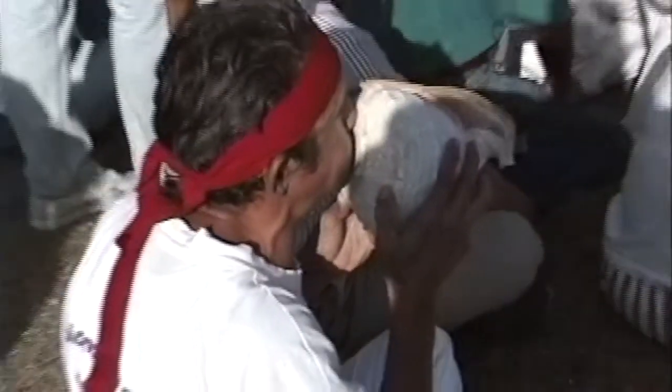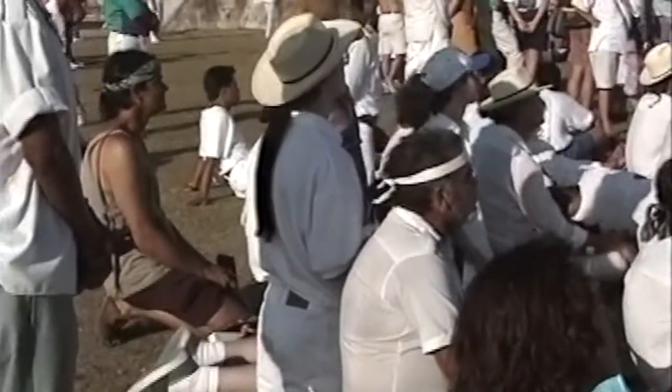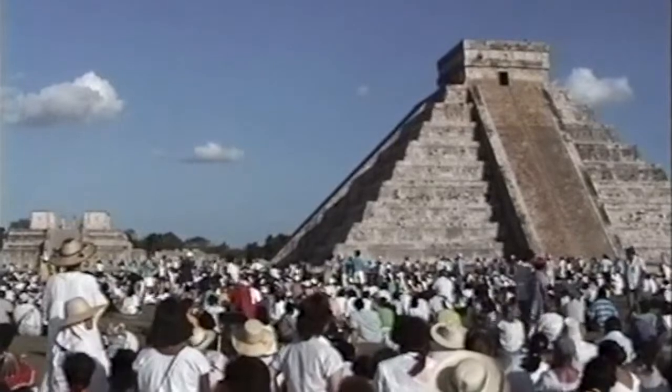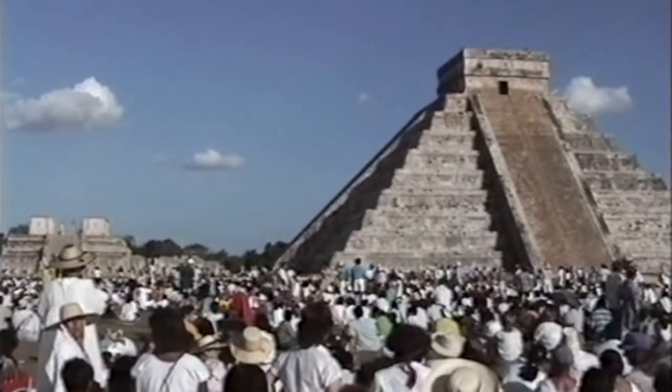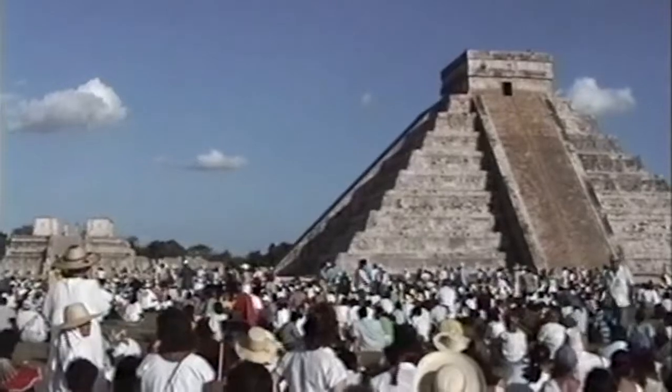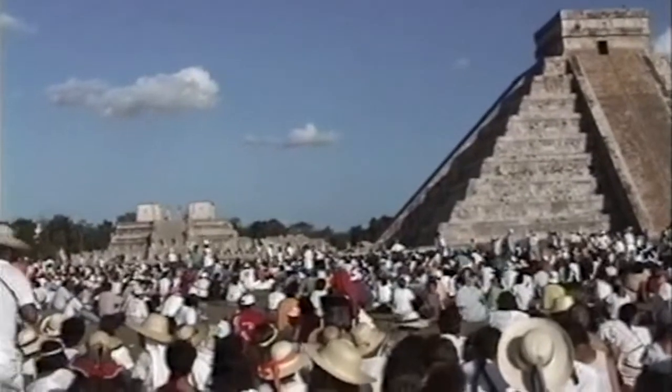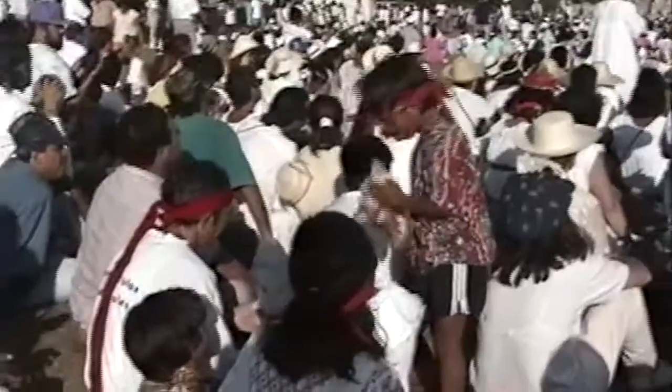In 1994, we took a trip to Mexico to see the Mayan pyramids at Chichen Itza. That's me in the funny hat. Every equinox, thousands gather to see the shadow of the snake Quetzalcoatl make its way down the pyramid. We toured several pyramid sites with a Mayan shaman named Hunbatz Men.